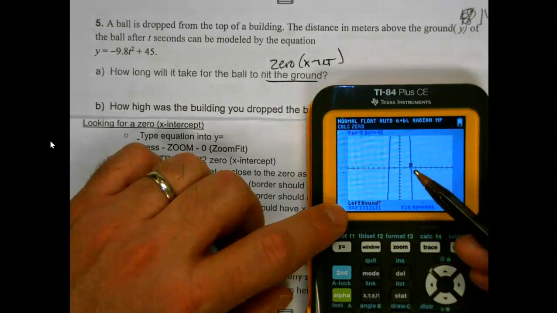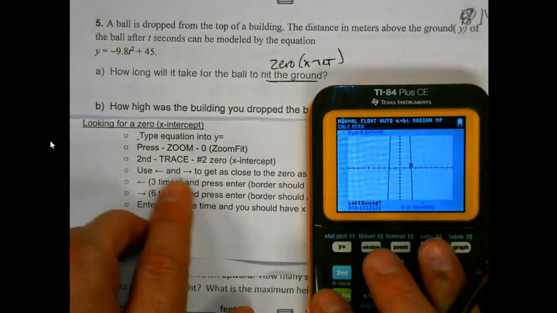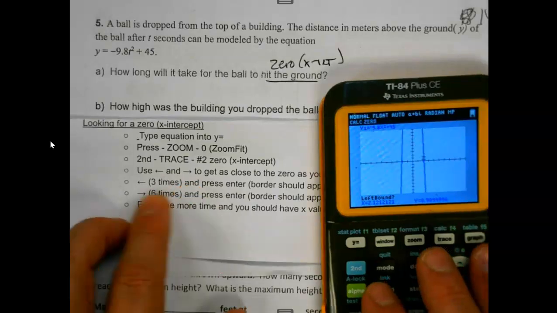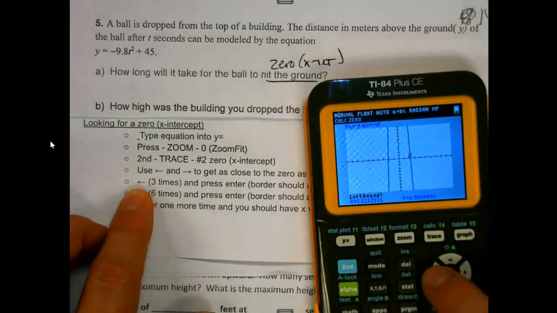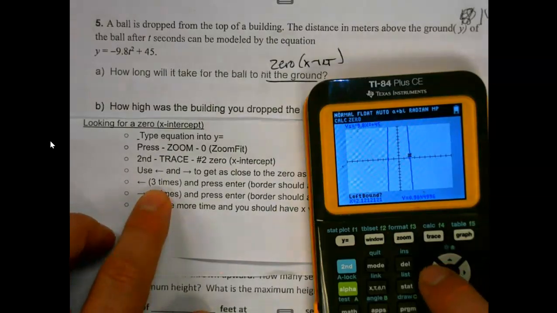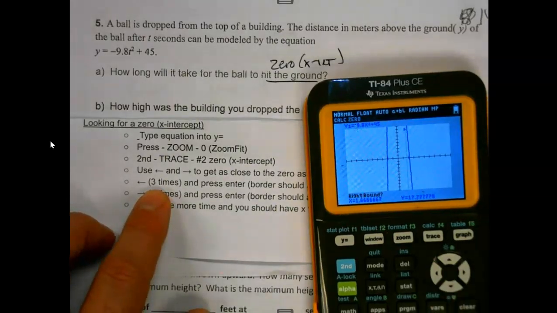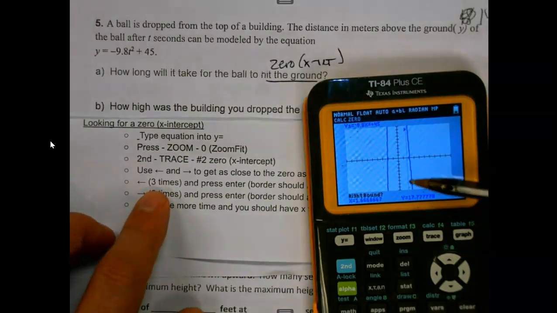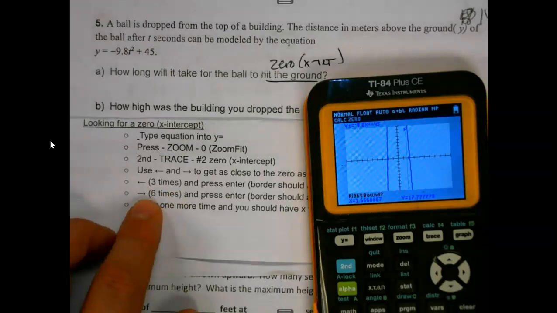So once we're close to our 0, our intercept, that's what step 3 is. We're going to use the left arrow, because it says left there as well. Left arrow, 3 times. 1, 2, 3. Enter. But my cursor disappeared. It's okay. There's my little boundary line. Right. 1, 2, 3.